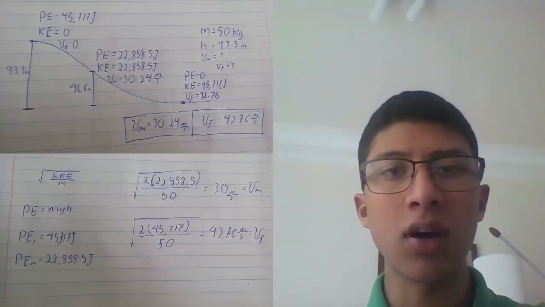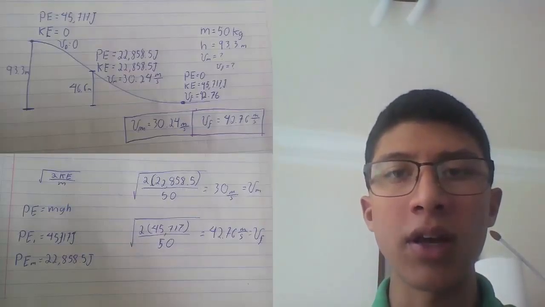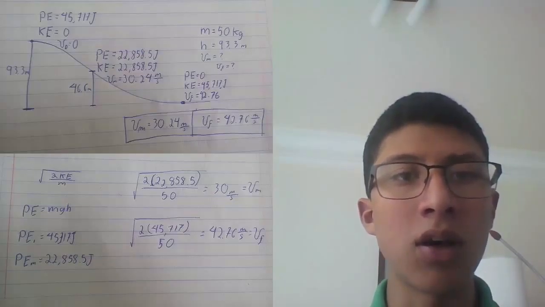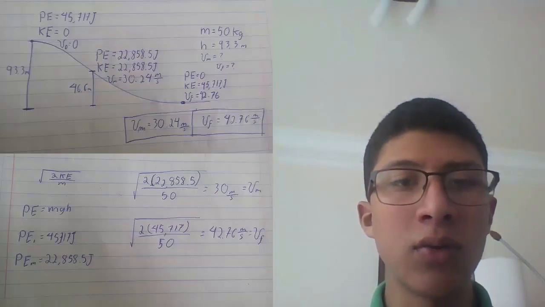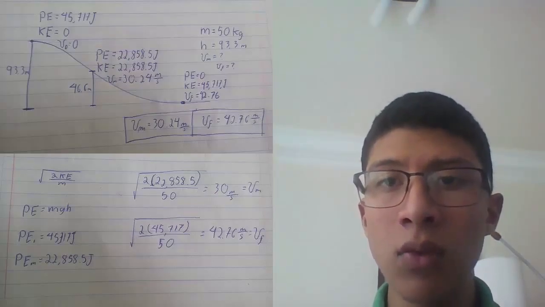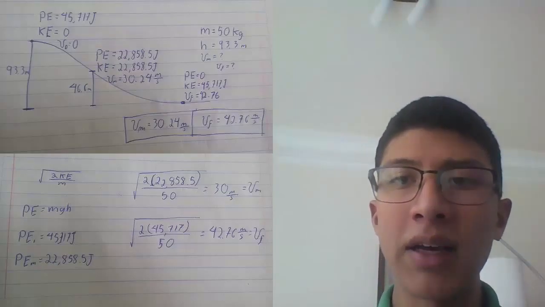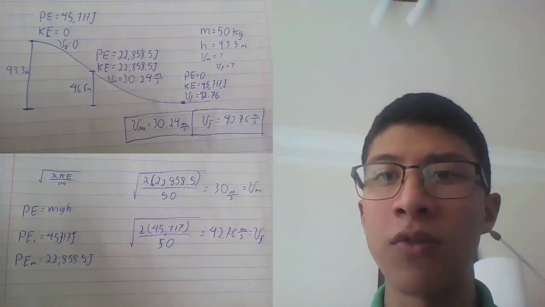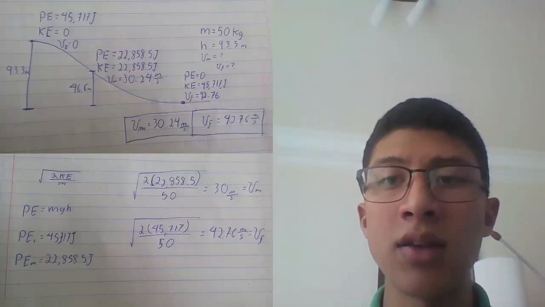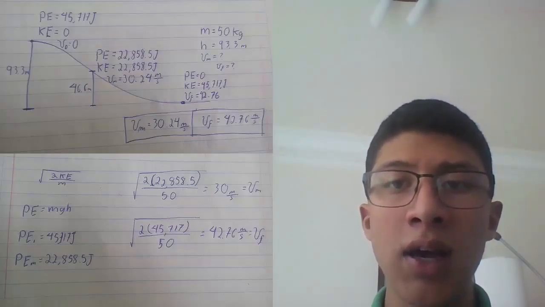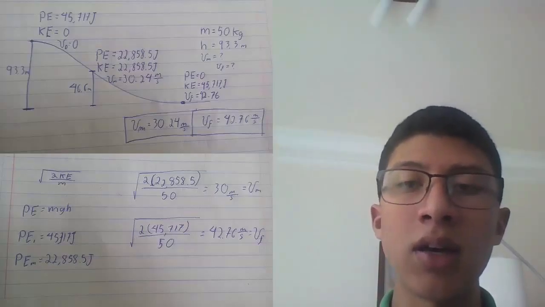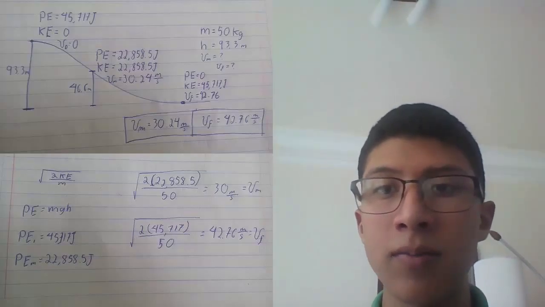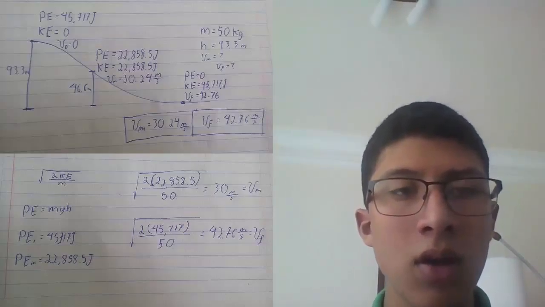Our project consists of calculating the speed of a car at the bottom and at the middle of the height of a roller coaster called the Leviathan. What we first did was the data list: the mass is equal to 50 kilograms, the height is 90.3 meters, and we need to find the velocity at the middle and at the bottom. That is the medium velocity and final velocity.